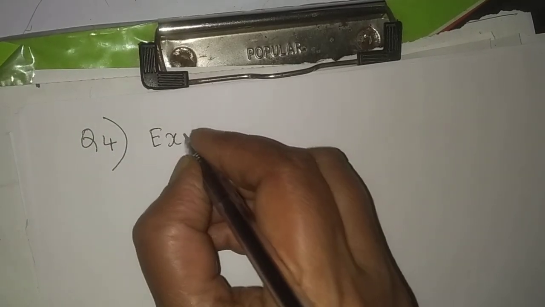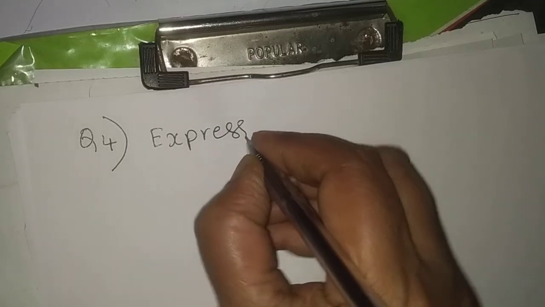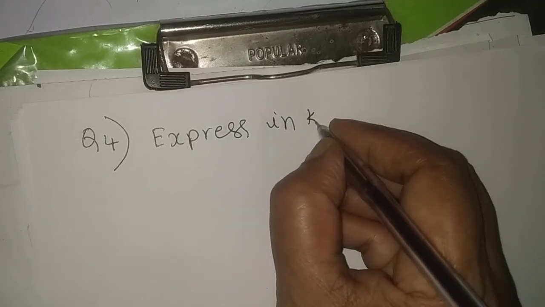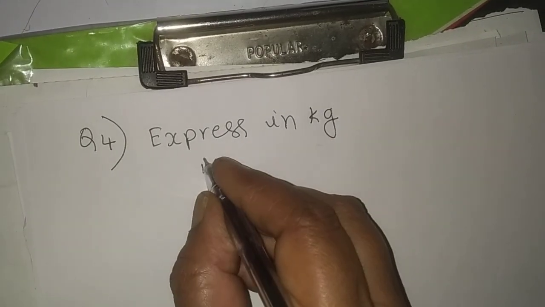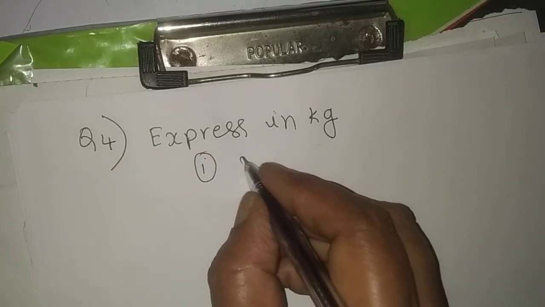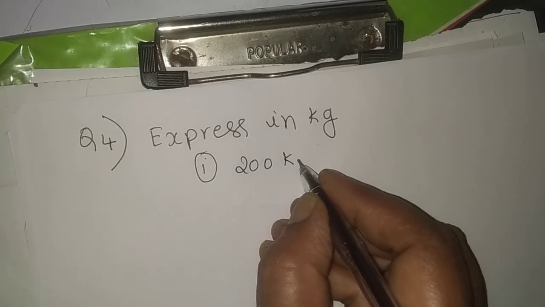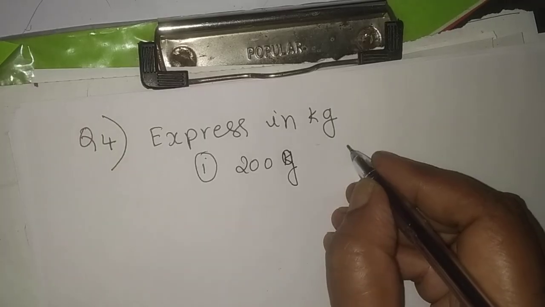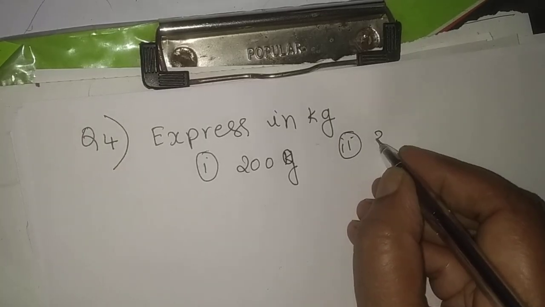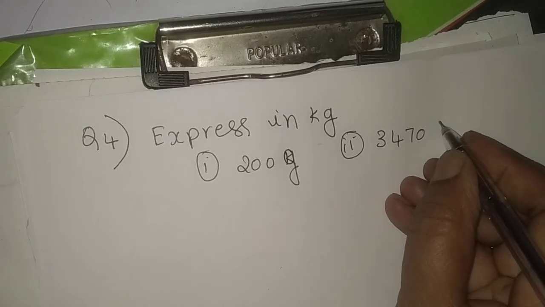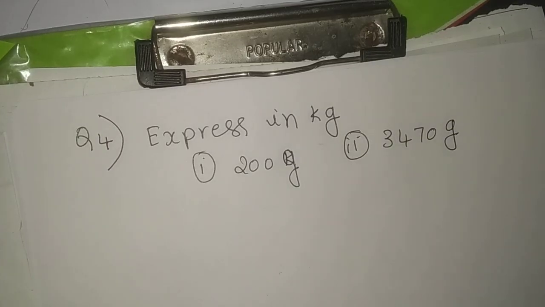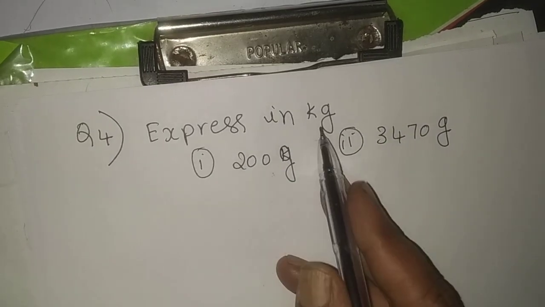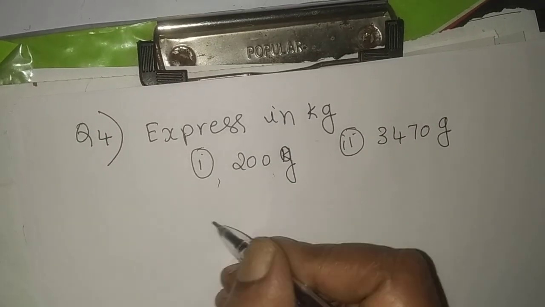Quite confusing, but it is easy. So question 4, express in kg. The first one given is 200 grams. The second one is 3470 grams. Now grams they have given, we have to convert and express in kgs.